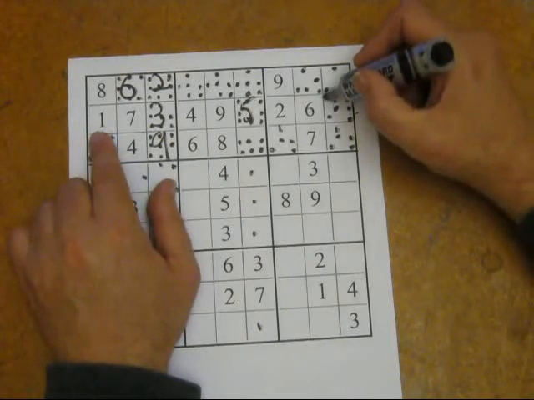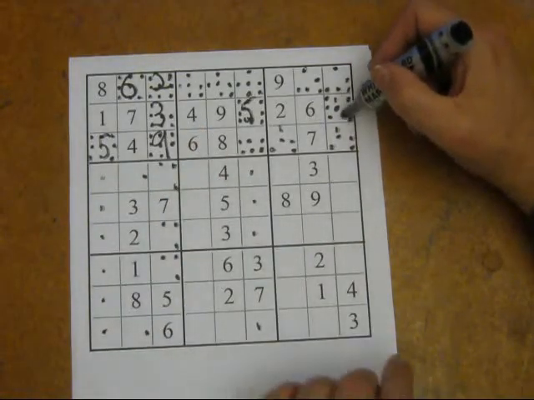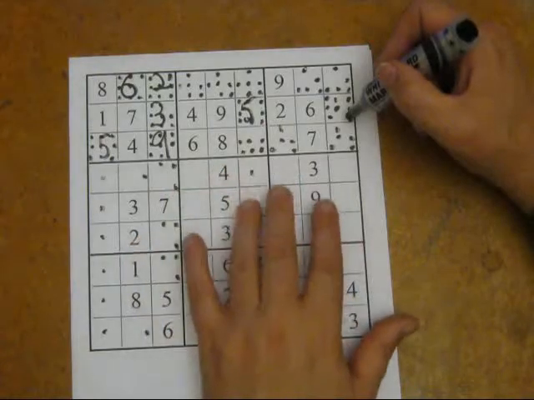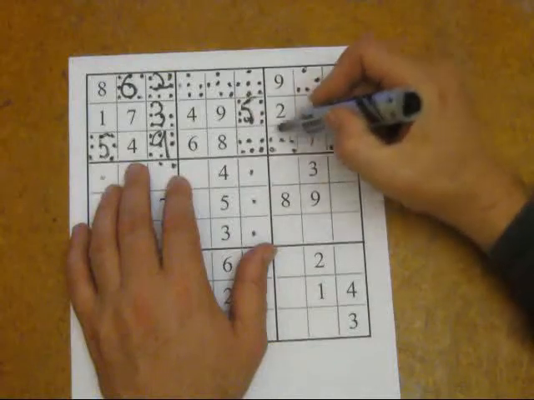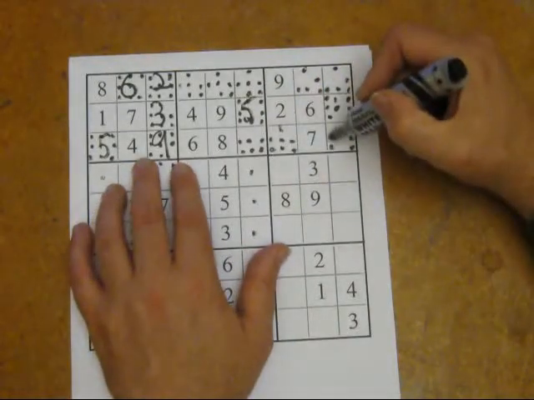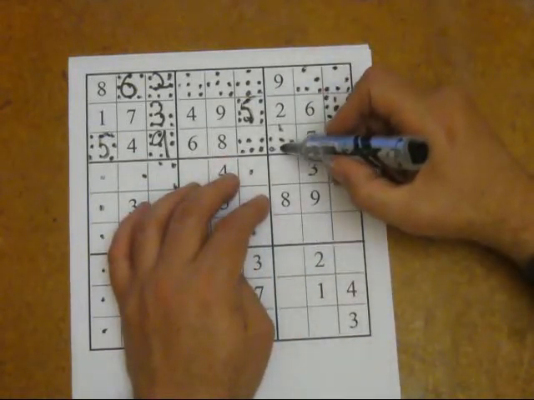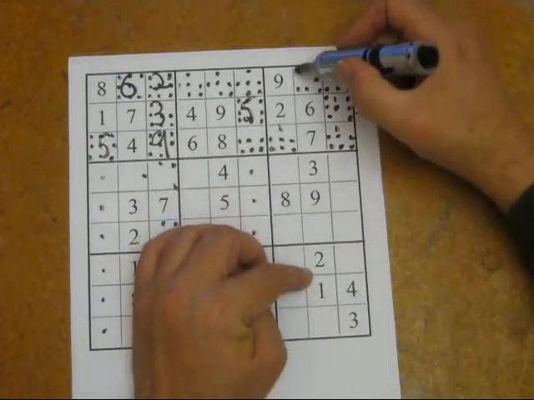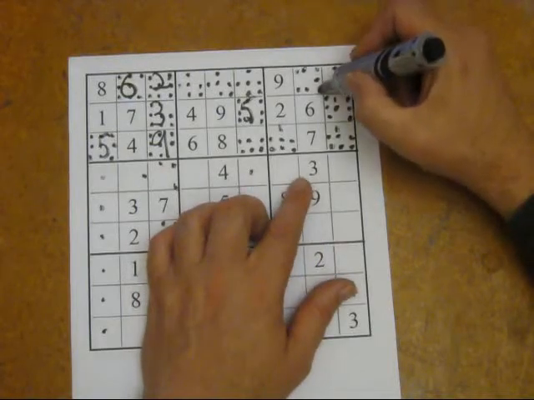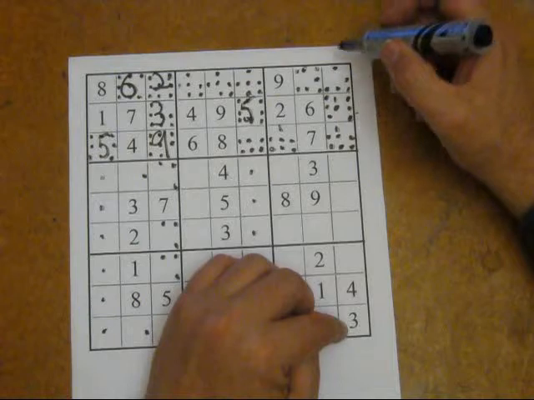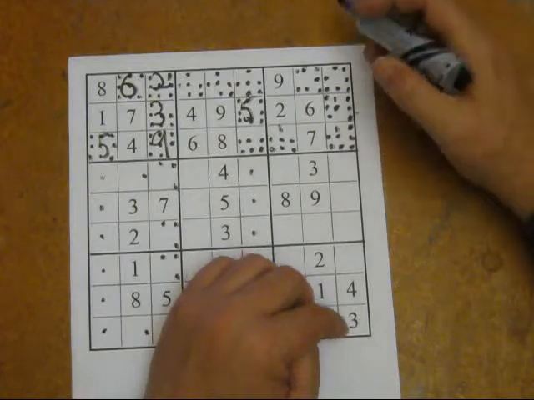This one cannot be a 1, a 7, a 4 or a 9. Again, there's now only one possibility, but I'm going to continue on just so I don't forget where I am. So this one cannot be a 4, a 6 or an 8. This also cannot be a 4, a 6 or an 8. Doing the columns, that cannot be an 8. This one cannot be a 1, a 2, a 3 or a 9. And last column, this one cannot be a 3 or a 4.